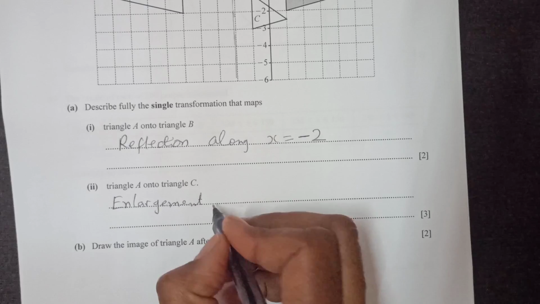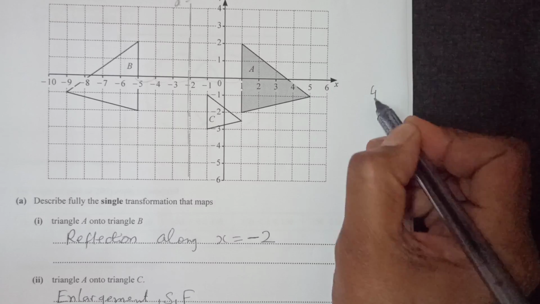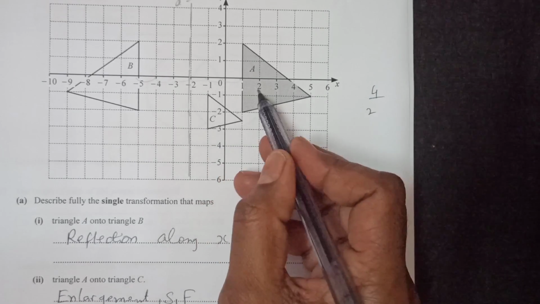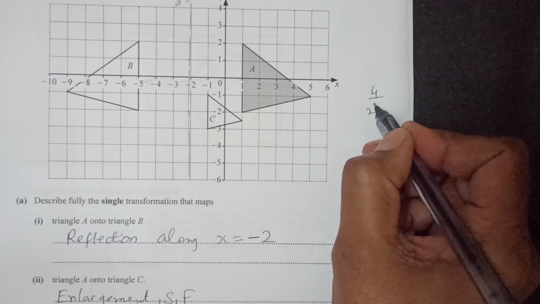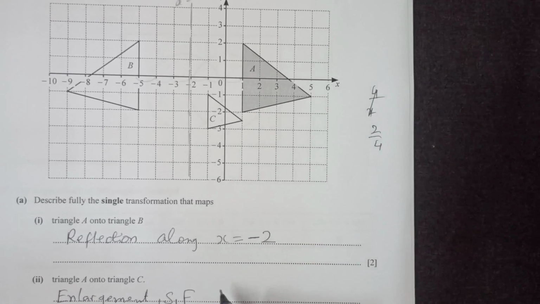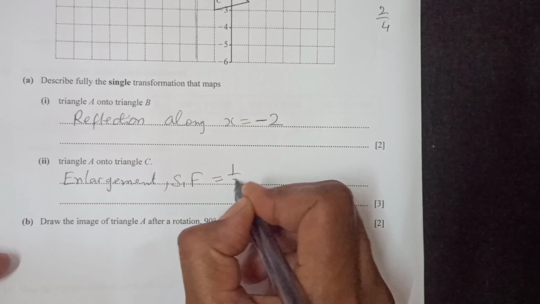And the scale factor. For the scale factor, you see we have here 1, 2, 3, 4 squares over 2. So the scale factor is like A onto C. So 2 over 4, because it is decreased. So 2 over 4, that is 1 over 2. So the scale factor here is 1 over 2.